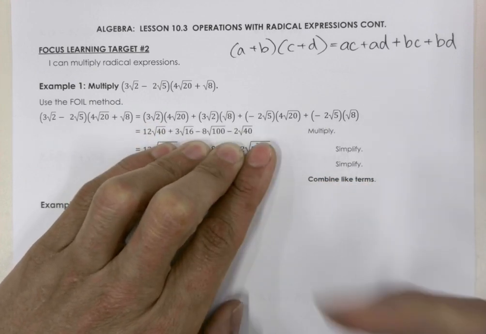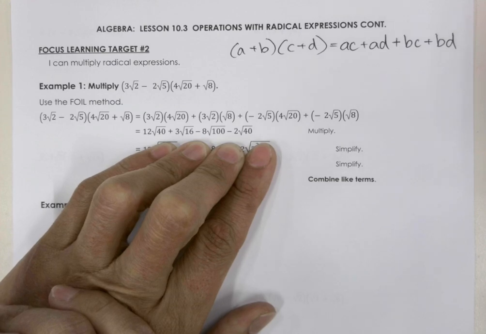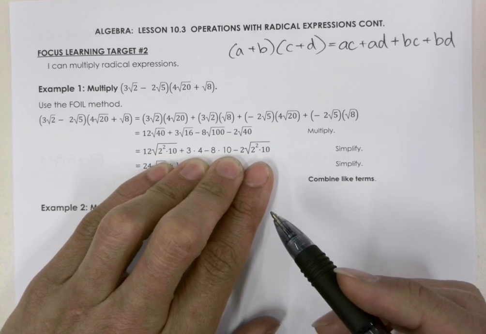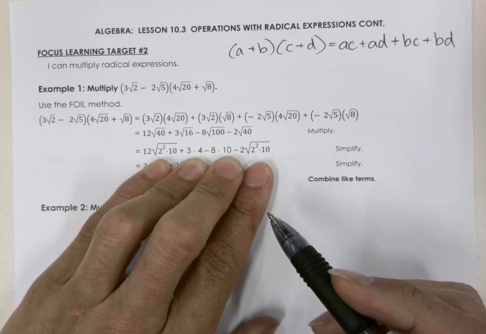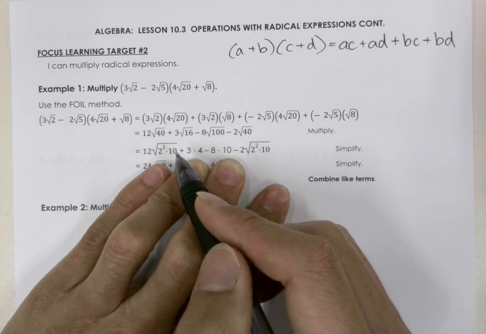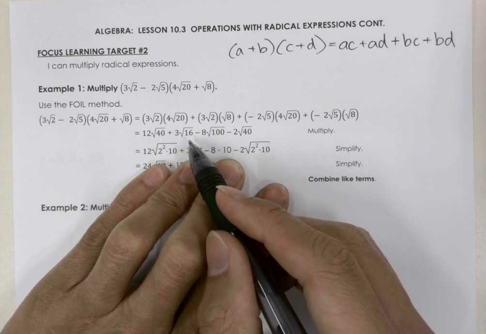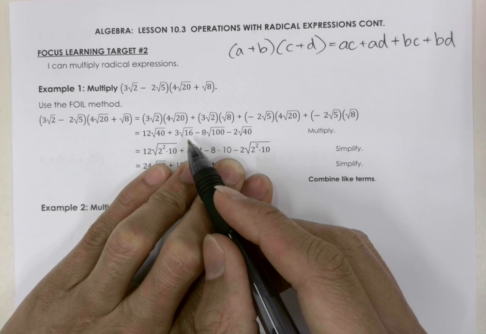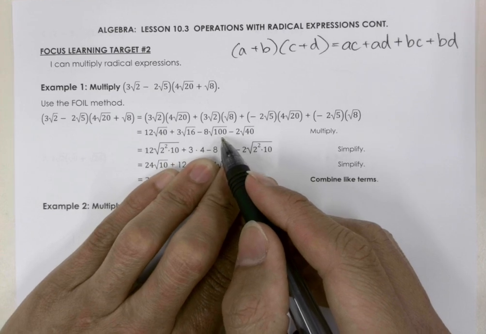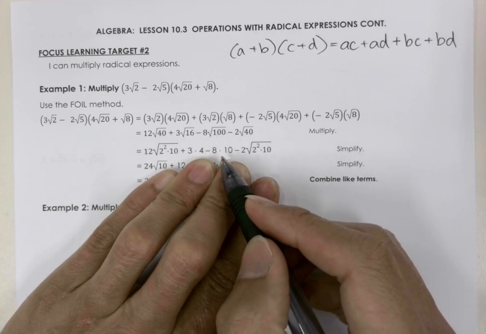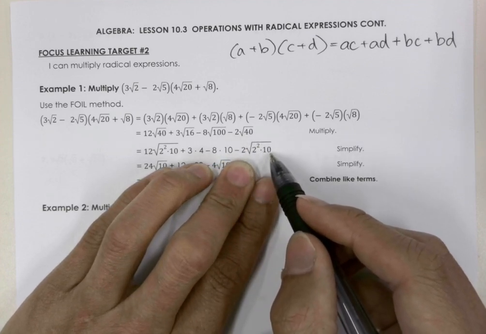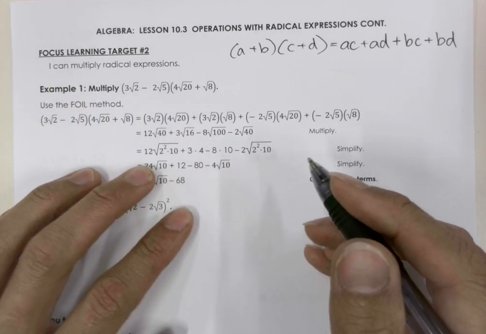And once you do that, well, we have a problem very similar to the ones we've seen on the previous page. And in order to simplify, we need to simplify each term. Right? This one becomes 12 square root of 2 times 10, which is 40. And then this one here is 3 times the square root of 16. Well, 16 is a perfect square, so that's 4. 3 times 4 minus 8 times square root 100. 100 is a perfect square too, so it's 8 times 10, right? Minus 2 times the square root of 2 times 2 times 10, right? And then we go ahead and simplify here.